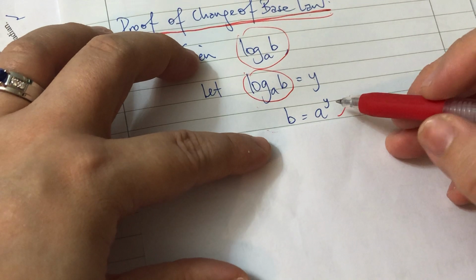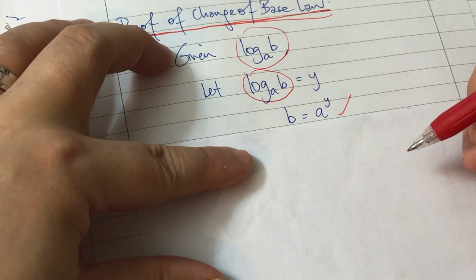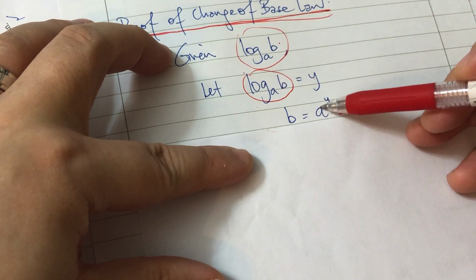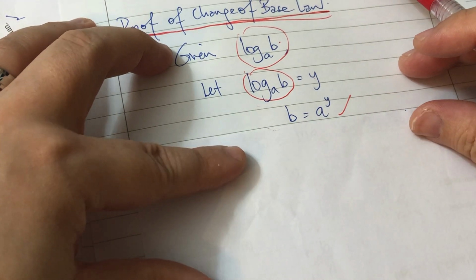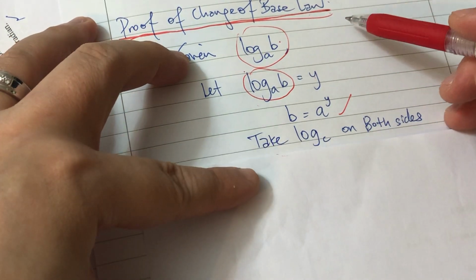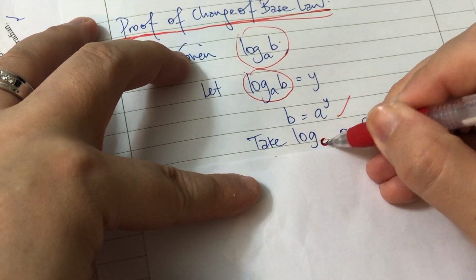Now how do we continue to prove the change of base? From log, I changed to index form. Now can I change back to log? Yes, I can. I take log on both sides, to base c, where c can be any number I want.